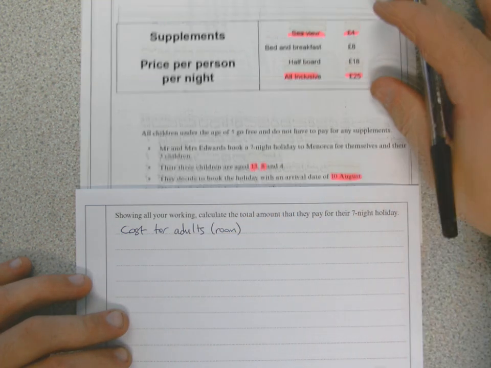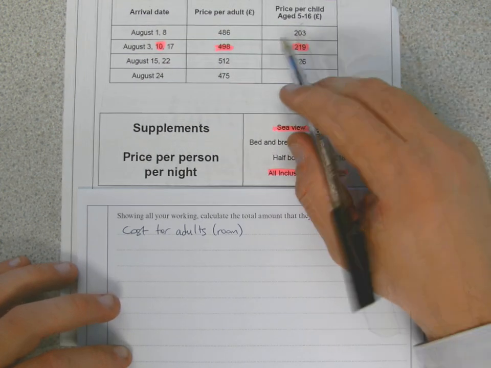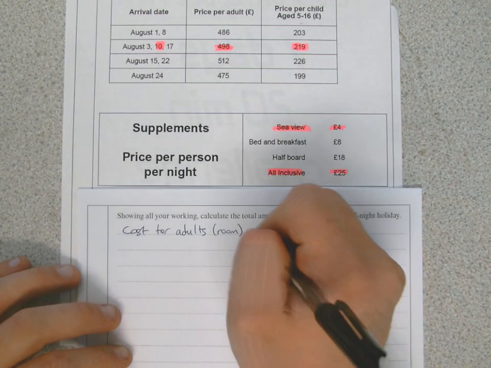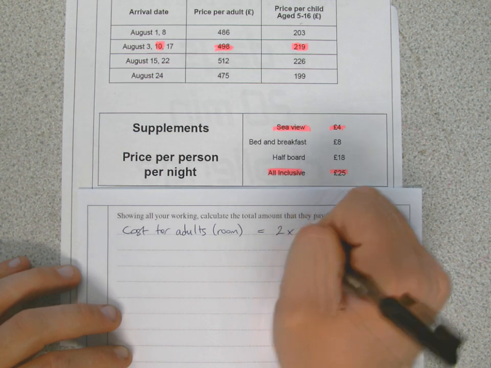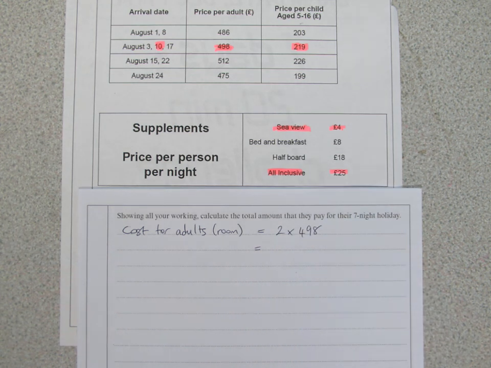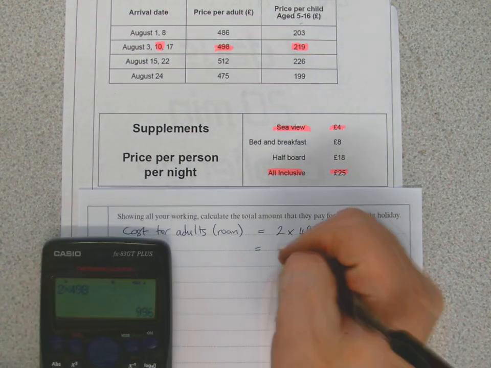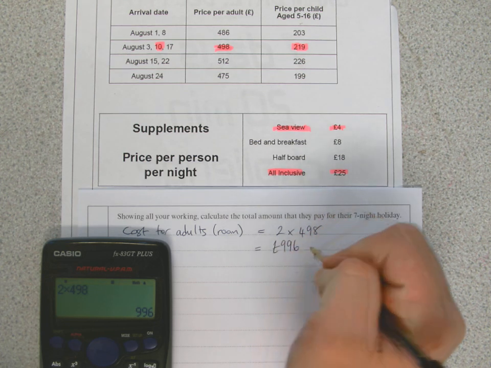Now, the adult price, as we see in the table here, is £498, and there's 2 adults, isn't there? So it'll be 2 lots of £498, for Mr. and Mrs. Edwards. So on my calculator, 2 times 498 would be £996.